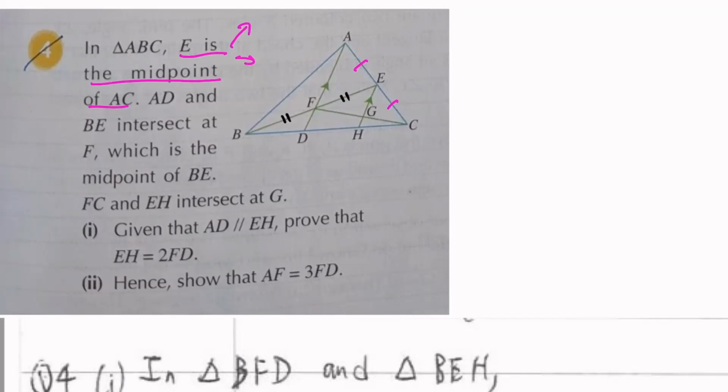FC and EH intersect at G. You know that this equals this, vertically opposite.